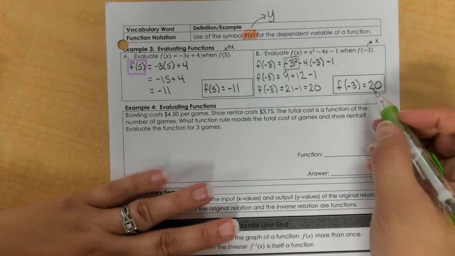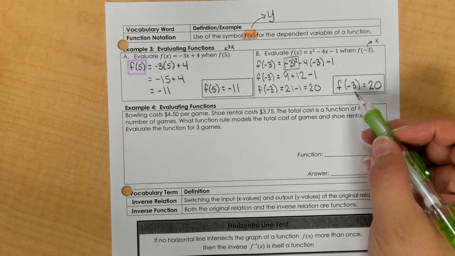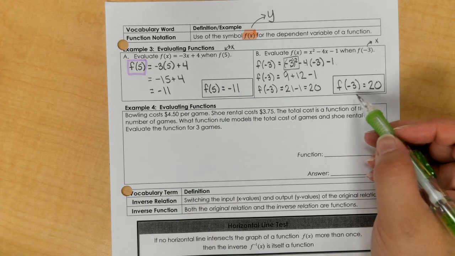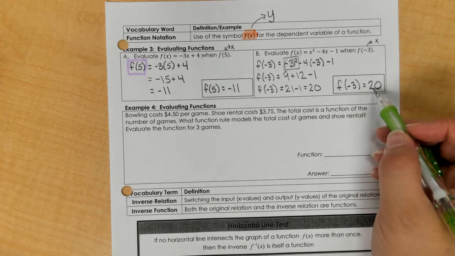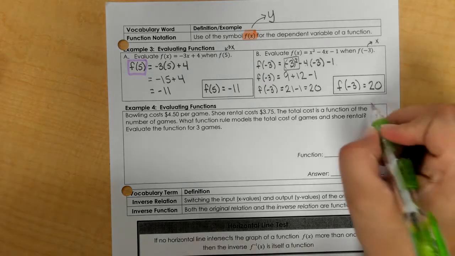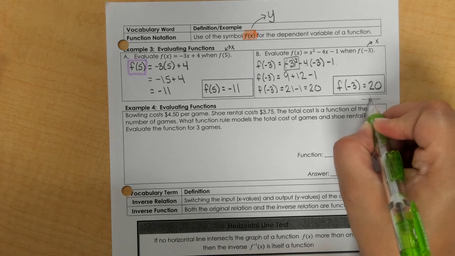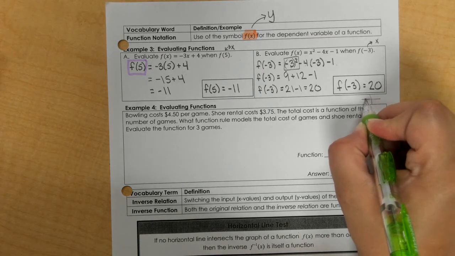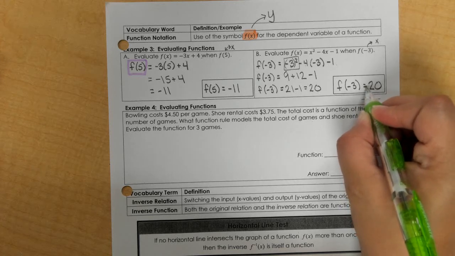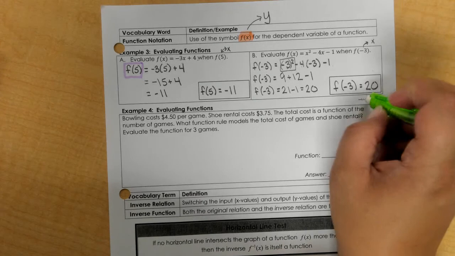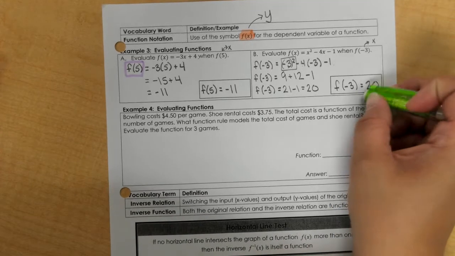So this is how you would write your final answer. Basically, you can think of this as like an ordered pair. At -3, you'd be at 20. So like on a graph, if you had to go over -3, you'd go up to 20, and that would be the graph. So it's like an ordered pair, -3, 20.